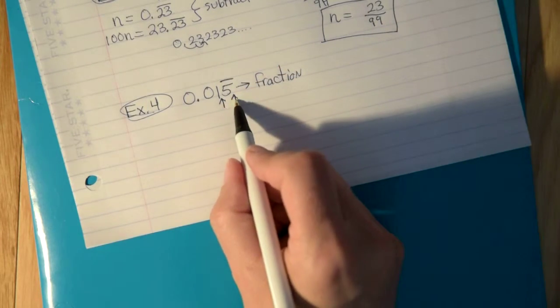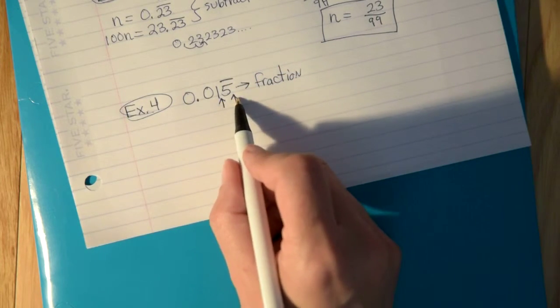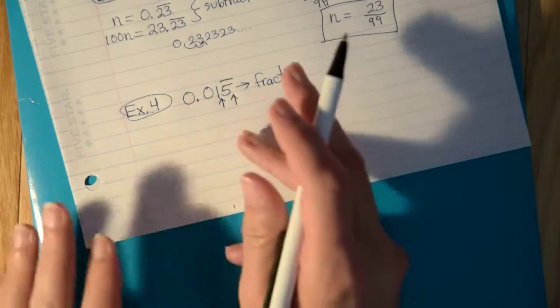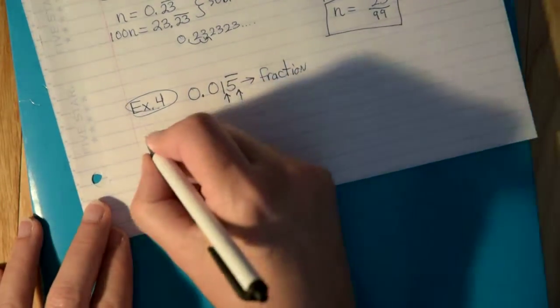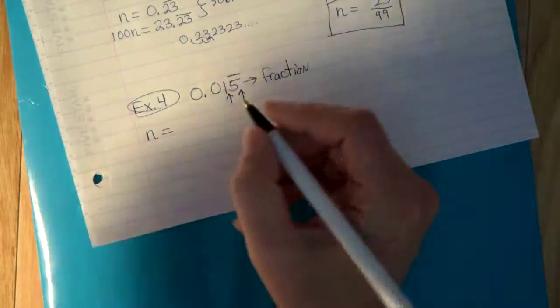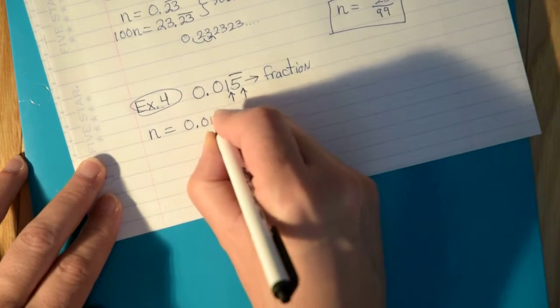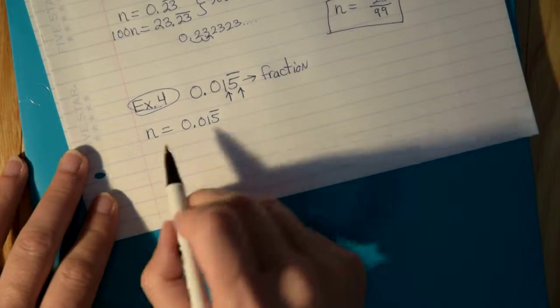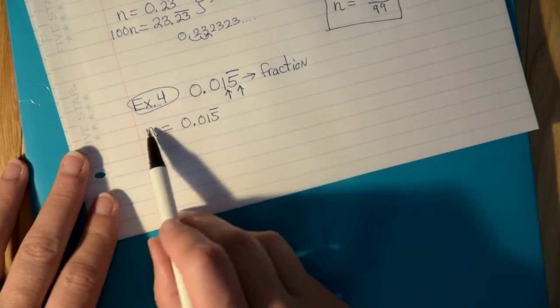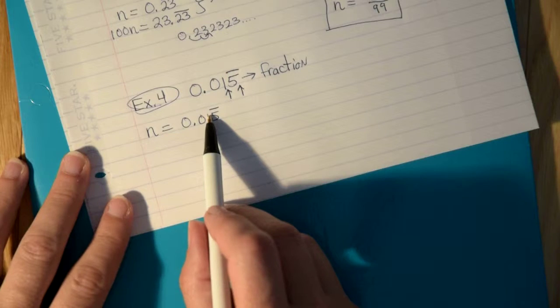So those are the 2 cases I need. But, well, let's just go ahead and start. So your first step is still to say n equals your number, 0.015 repeating.